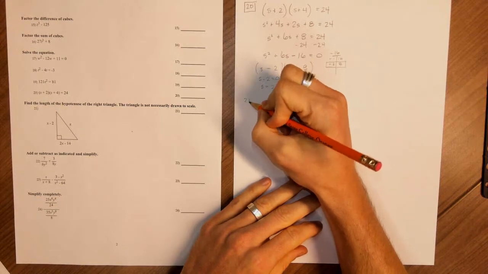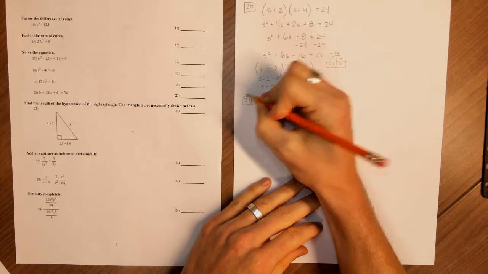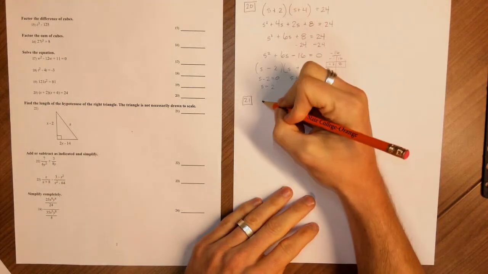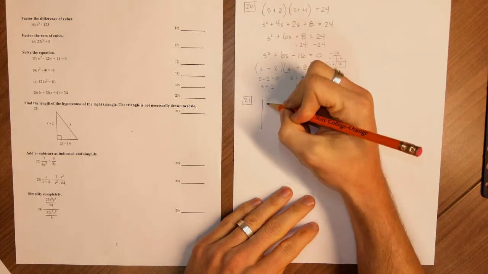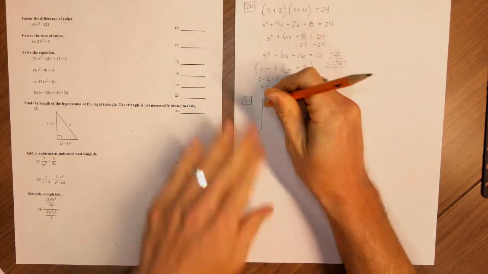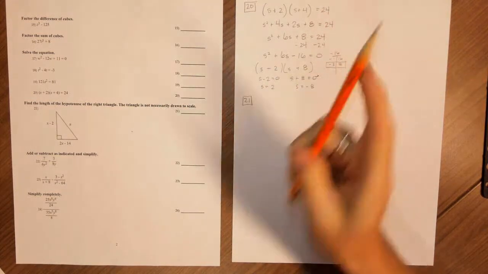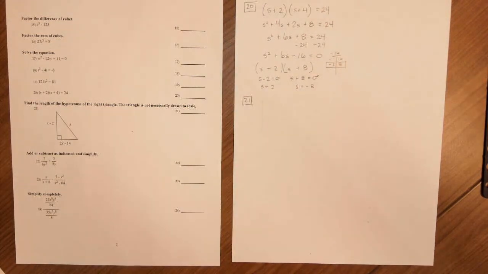All right, 21. Well, I don't have to redraw it. We have it right here. What we're going to be using on this one, it says find the length of the hypotenuse of the right triangle. The triangle is not necessarily drawn to scale. In fact, it's almost certainly not.